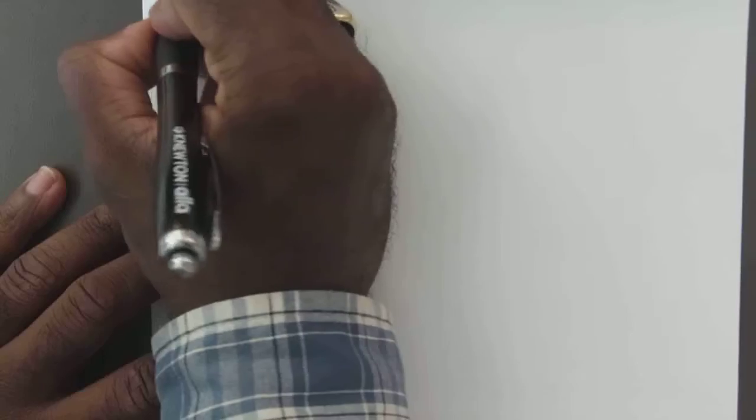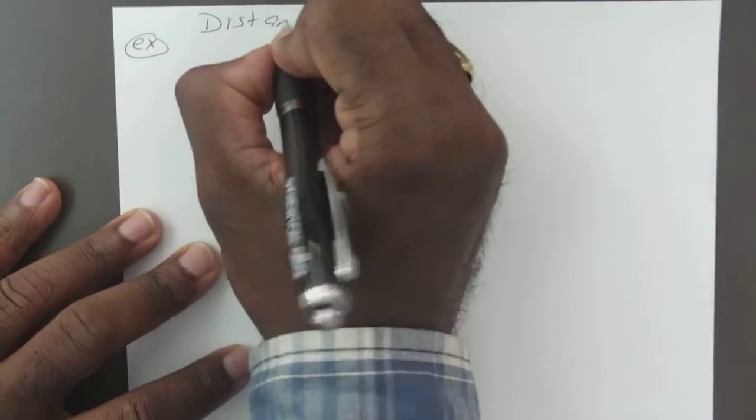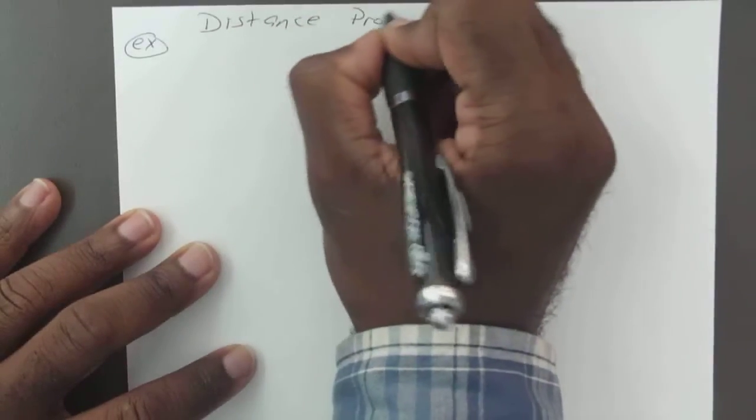Okay, let's see, 3. All right. Now the distance problems, they're a little bit tricky, and those are the ones that I found that the pictures actually help a lot. Some of them you can do without the pictures, but the pictures help a lot. Distance problems.